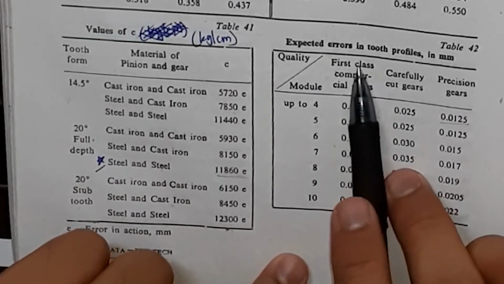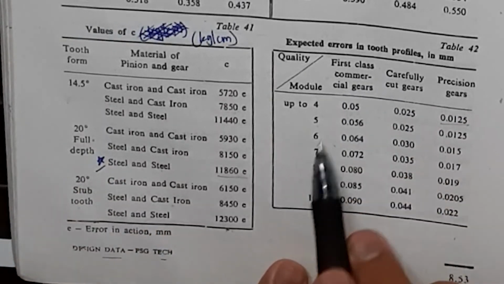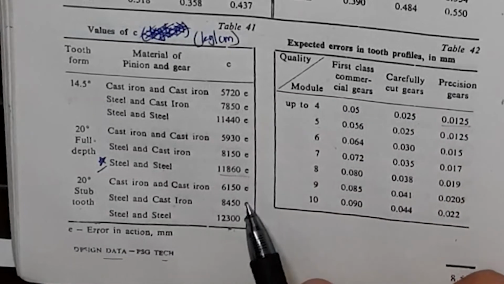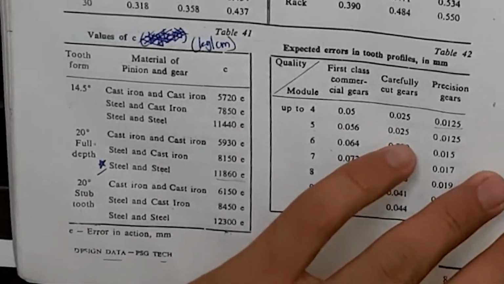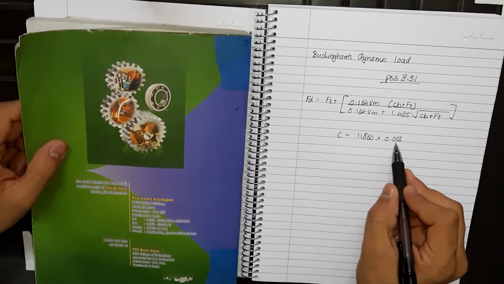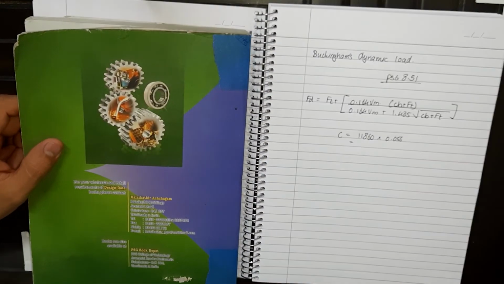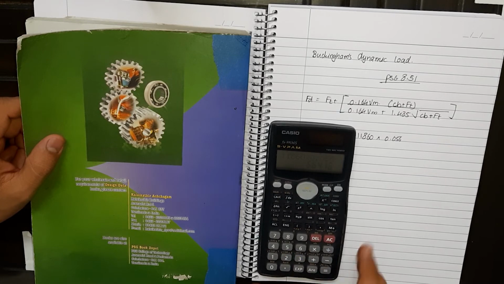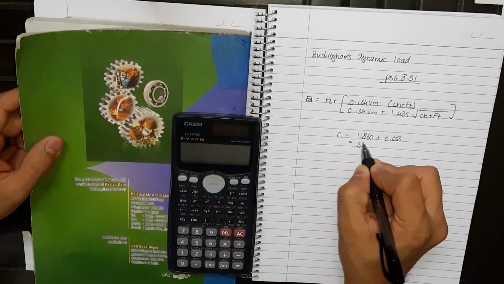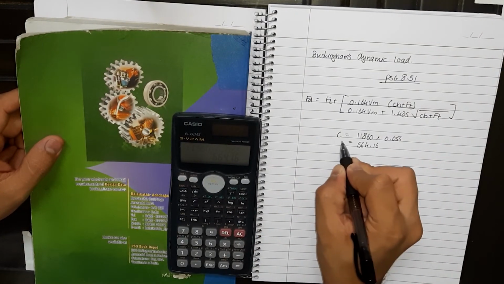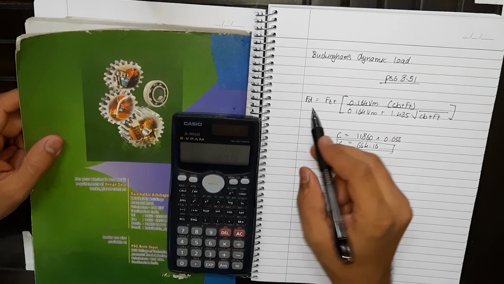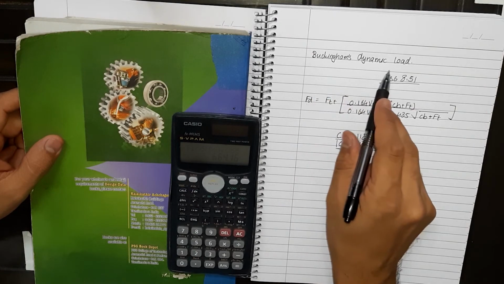These are easy to manufacture and hence they are widely used. Our module is phi. The value of E will be 0.056. So I take it as 0.056, and what I get is 11860 into 0.056. This value of C is 664.16.